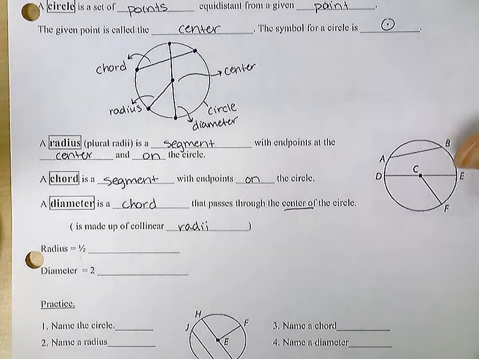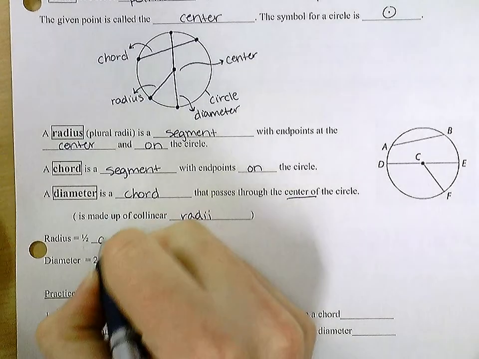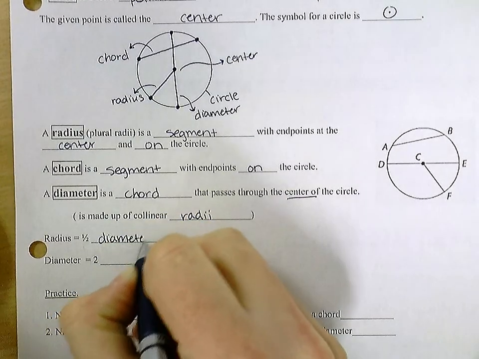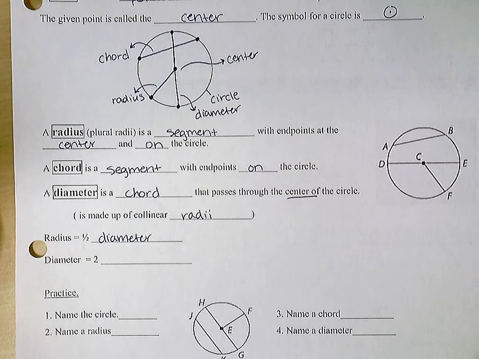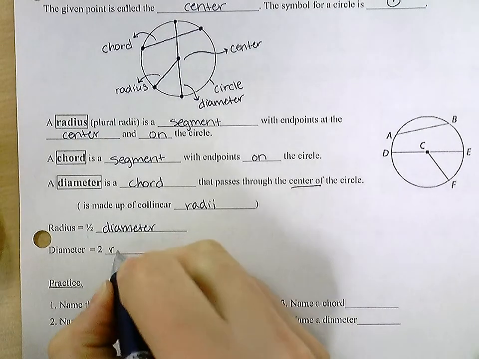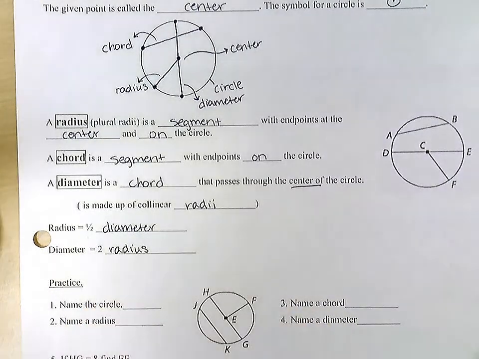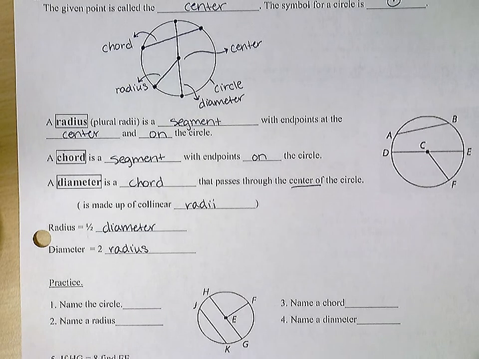Now your radius is 1/2 of the diameter. So if you're given the diameter, you can divide it by 2 to find your radius. And vice versa, your diameter is equal to 2 times the radius. So if you're given the radius, you can multiply it by 2. That will give you the diameter length. Any questions so far on our different segments within a circle?